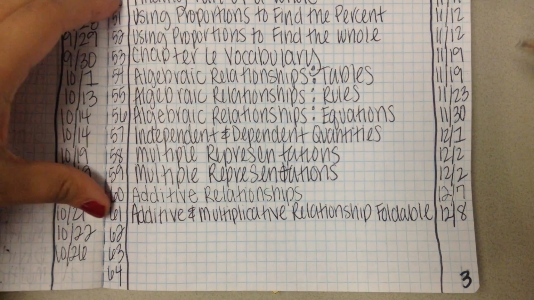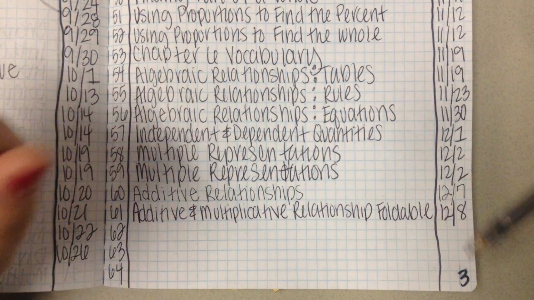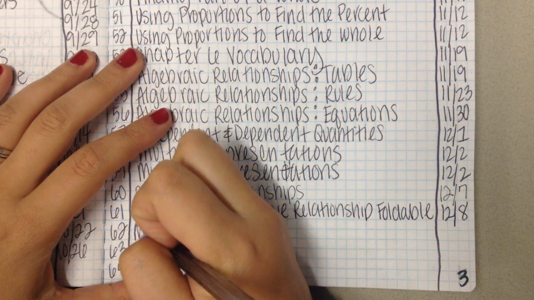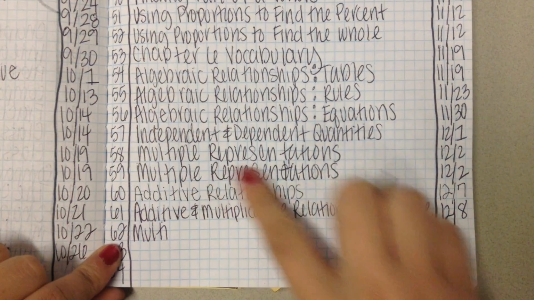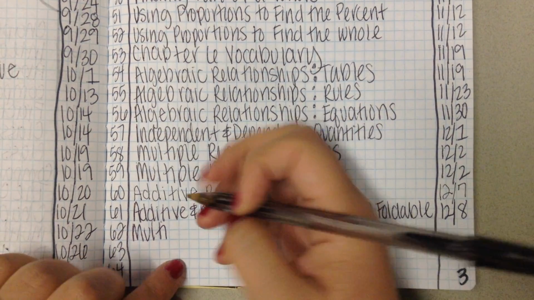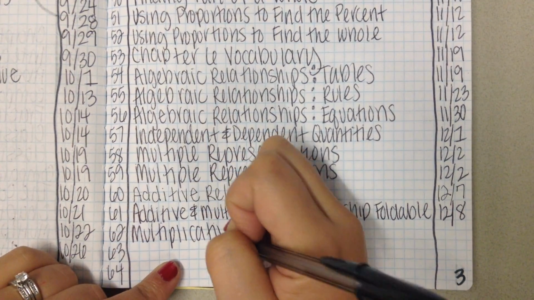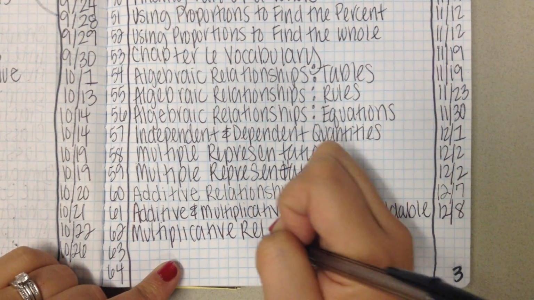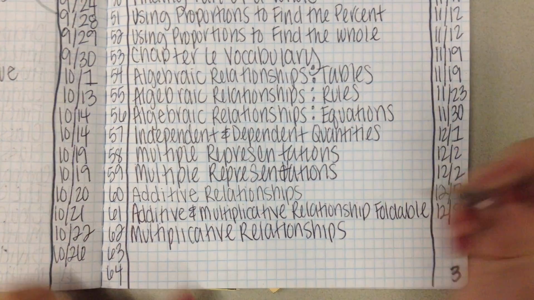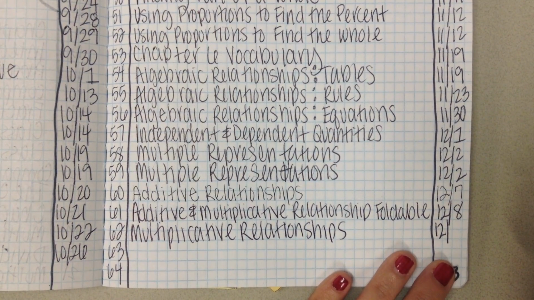Hi guys, so today during class we talked about additive and multiplicative relationships, and we did that foldable. So today we're going to be taking notes about just multiplicative relationships. Go to your table of contents in your math journal and go to page 62. So this is multiplicative relationships. And the date is going to be for tomorrow, which is December 9th.